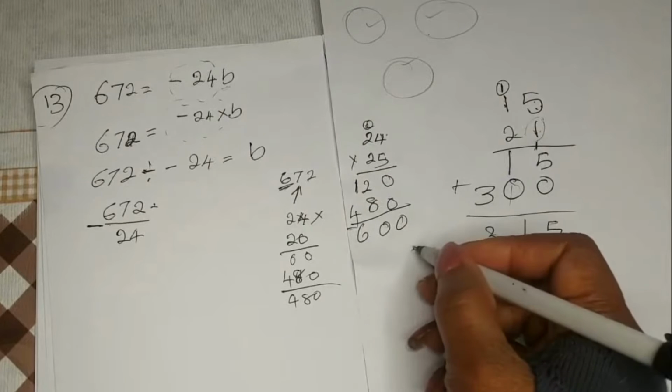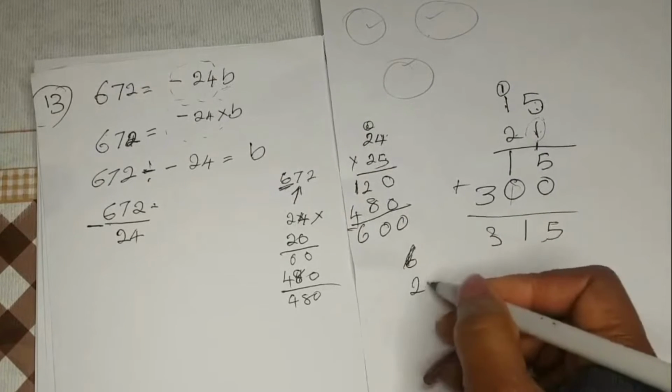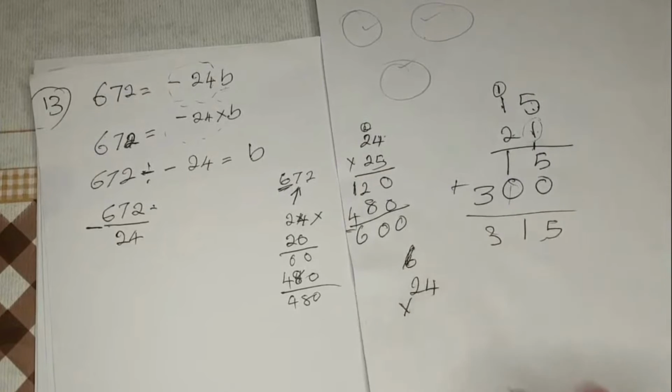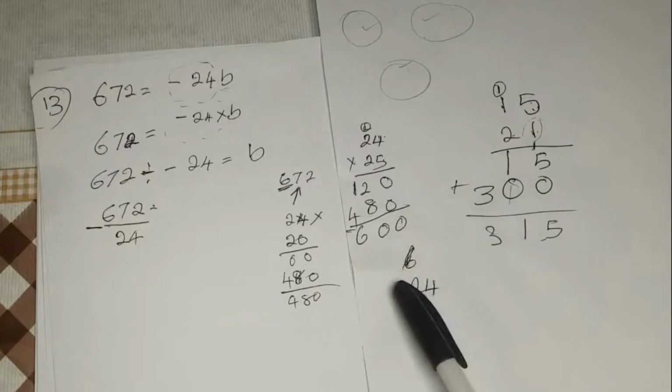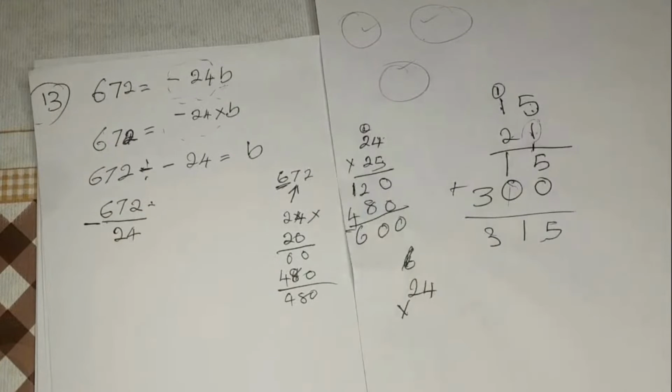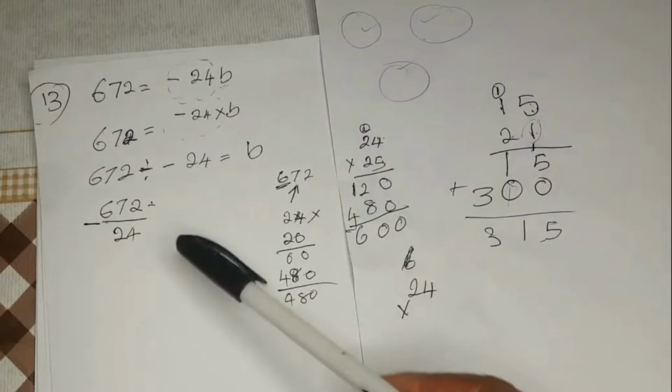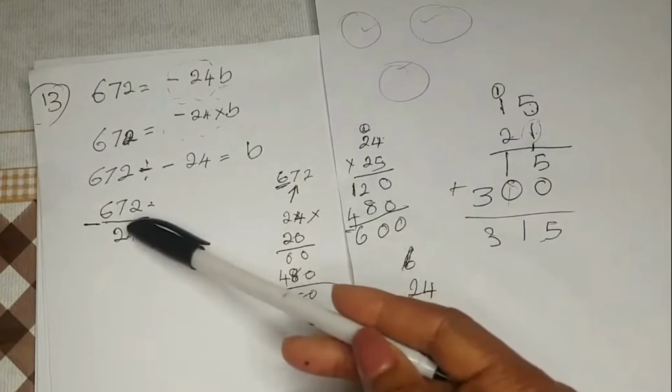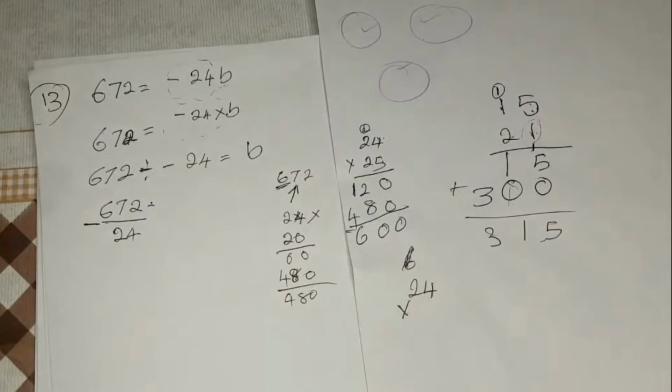So we'll go on again. 24 times. We'll use a higher number. I know you're wondering, why am I multiplying when we are dividing? Sure. When you multiply, we're looking for a number. When you multiply using 24, that will give you 672, whichever that number is, it is the same number you get when you divide 672 by 24. Okay? We've done 25 before and it didn't work.